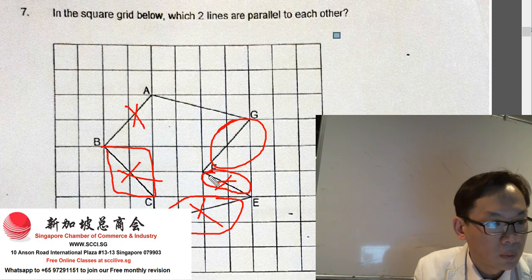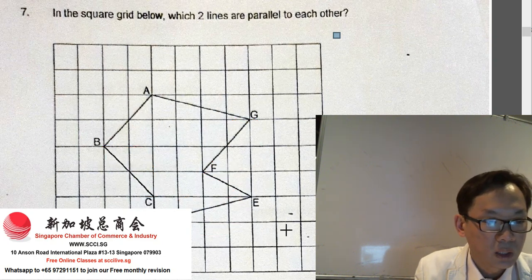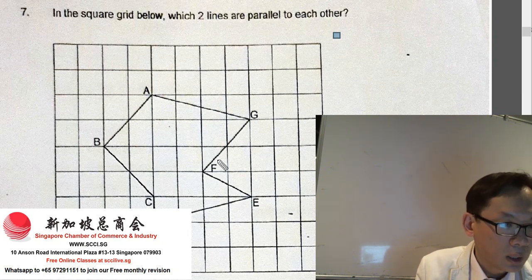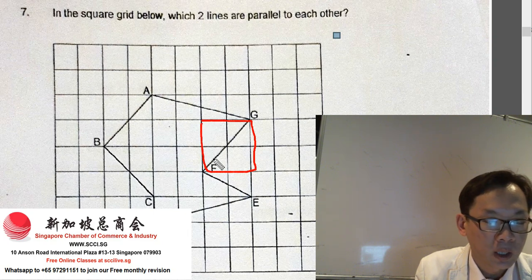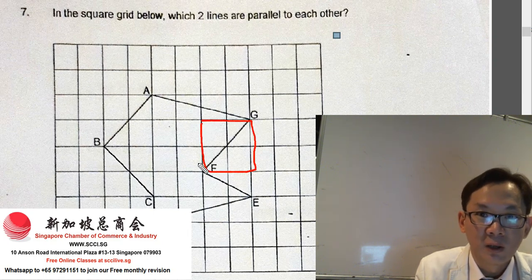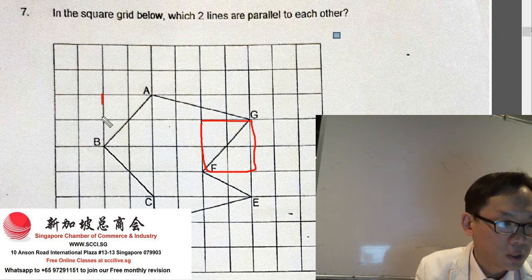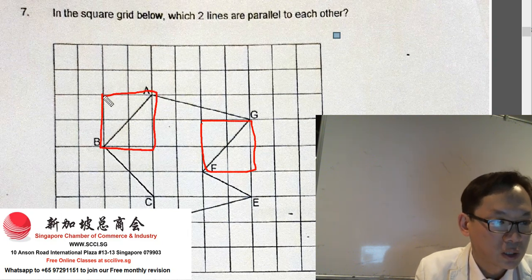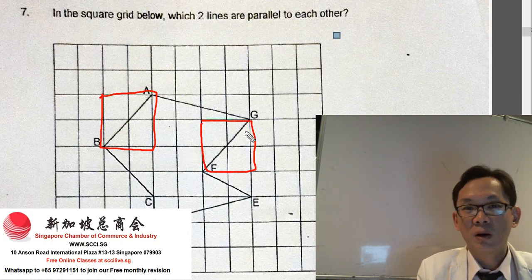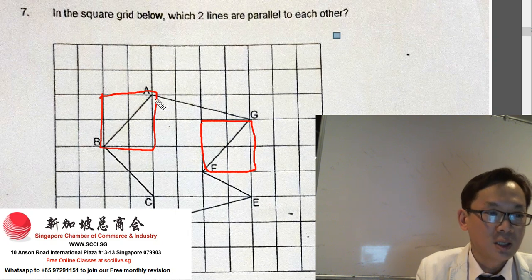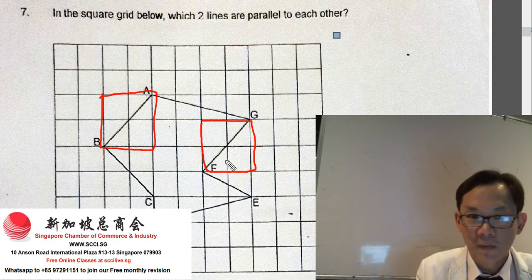Let me now clear it. As you can see right now, basically this line occupies 4 squares, and it moves G to F. Now the other one will be from 4 squares down here, as you can see, A to B. So these are what we call the parallel lines. So what is the answer? A, B, G, F is the answer.